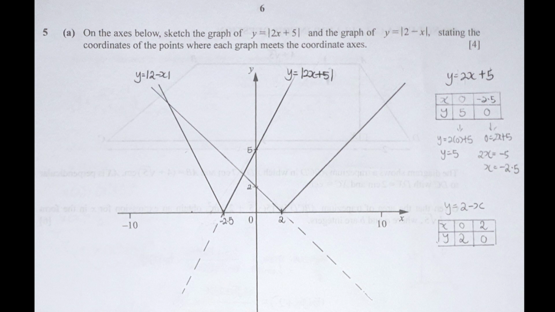As you can see, there will be a dotted part at the bottom. You are not required to include it; I just drew it out to show you as a reference. The modulus function basically means your y value cannot be negative. So this entire part that is stretching down to the bottom will now be reflected. You see me drawing a V shape over there.